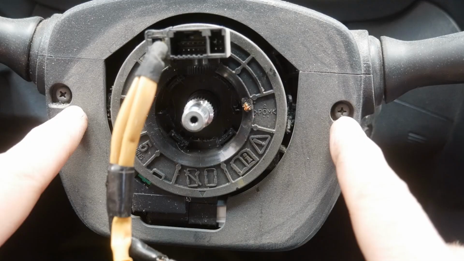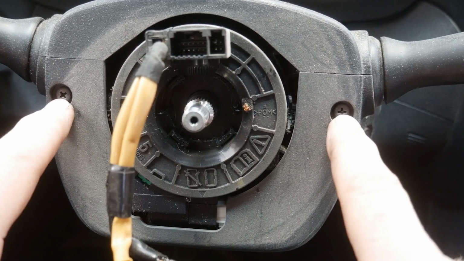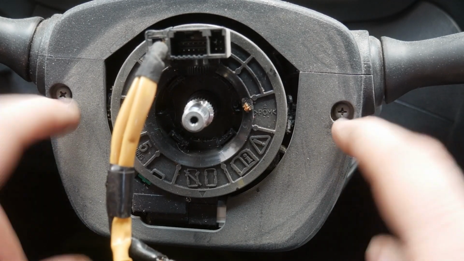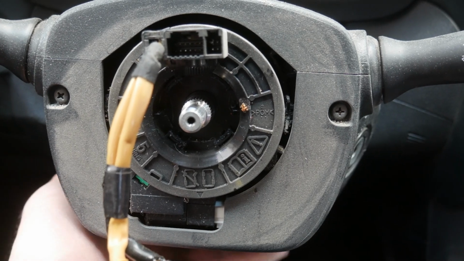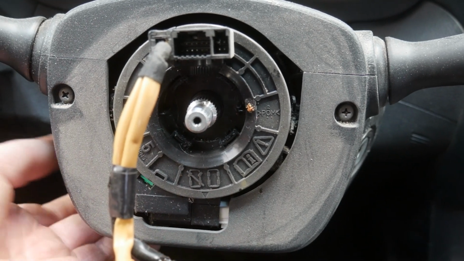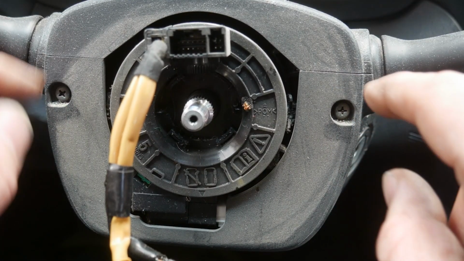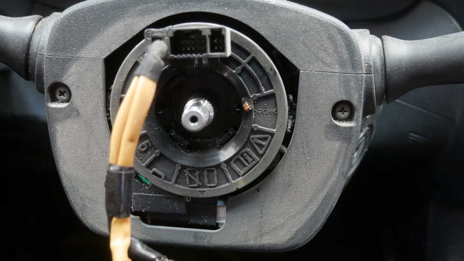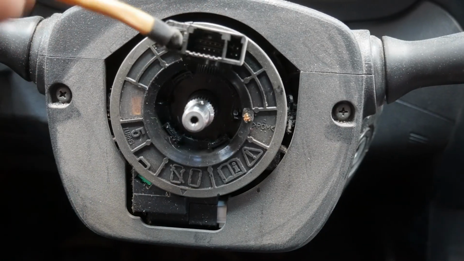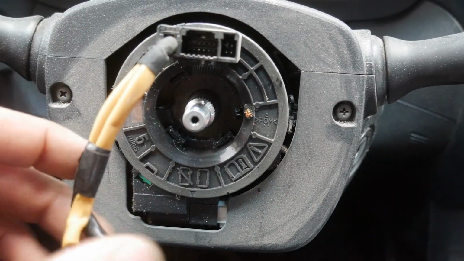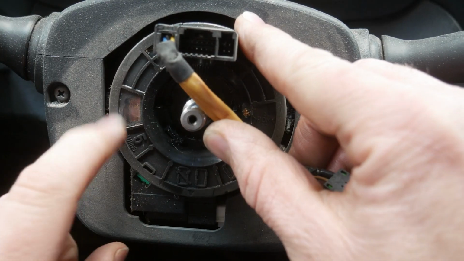Now that the steering wheel is off, we have a screw on each side of the steering column cover here. We can take those screws out. There may be a screw underneath, but normally not on these newer ones. So we'll pop those off. We can get the upper cover off. We can unclip the lower, get it out of the way, and then we can unclip our clock spring from behind.